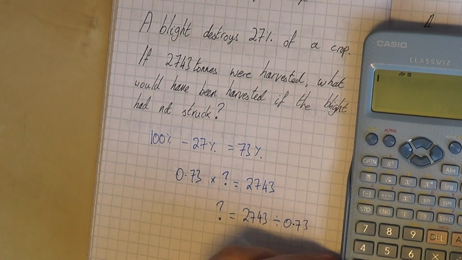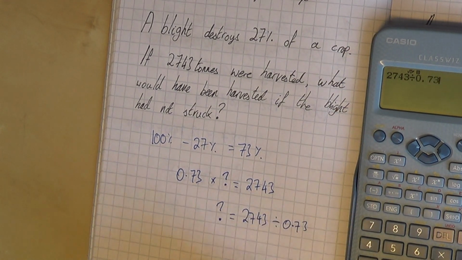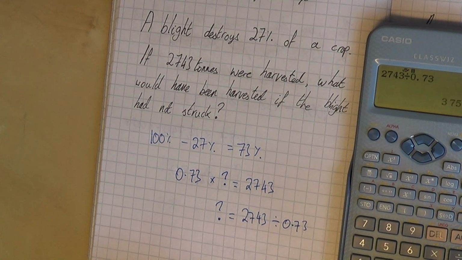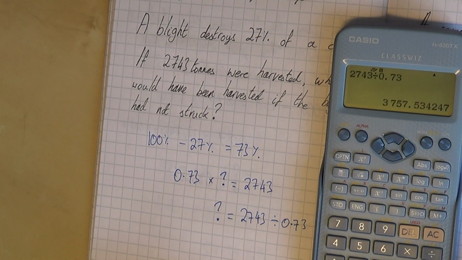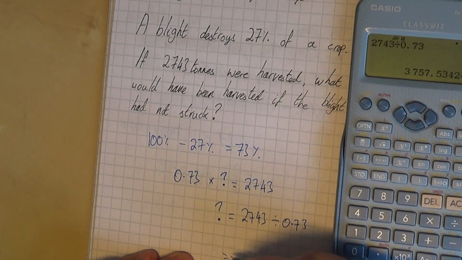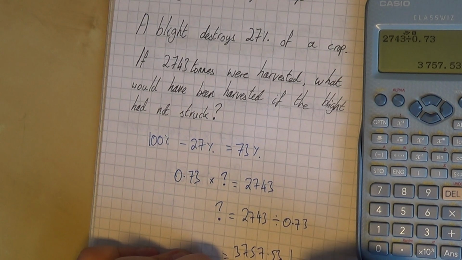If we put that through the calculator, 2743 divided by 0.73 is 3757 point something. Let's round that to two decimal places. So that is 3757.53 tonnes.